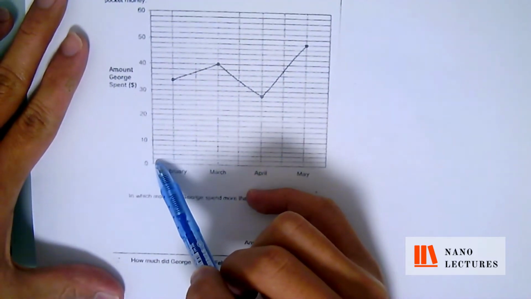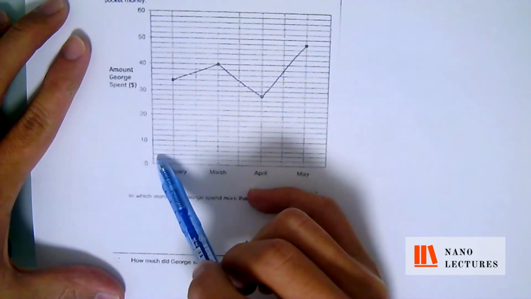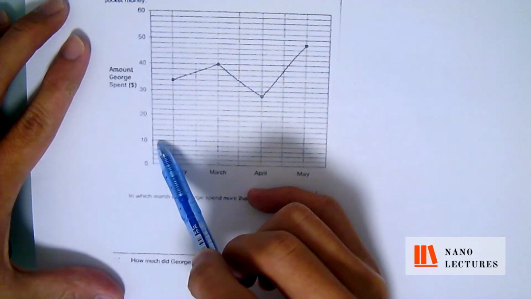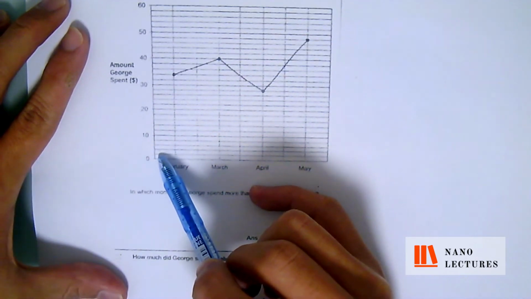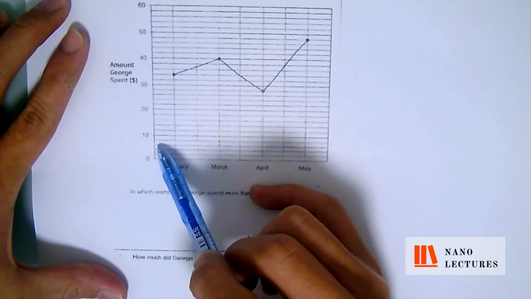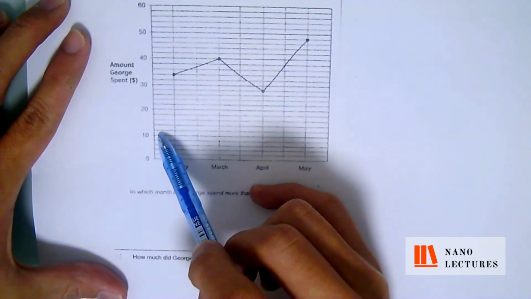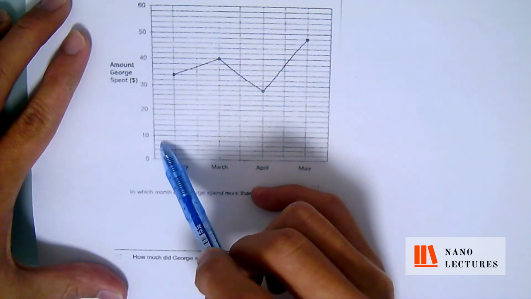Do you see how many spaces there are between 0 and 10? 1, 2, 3, 4, 5. So if you take 10 divided by 5, that means 2, which means that each space is actually $2. $2, $4, $6, $8, $10. Okay, so each increment is 2, don't forget.